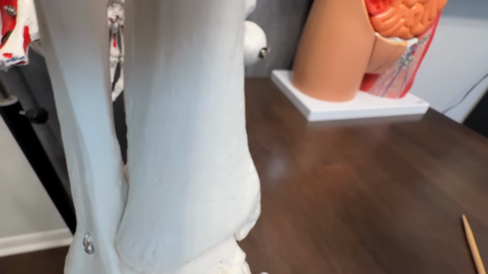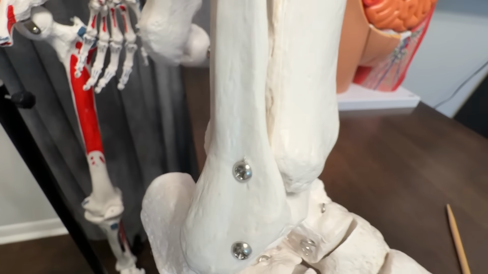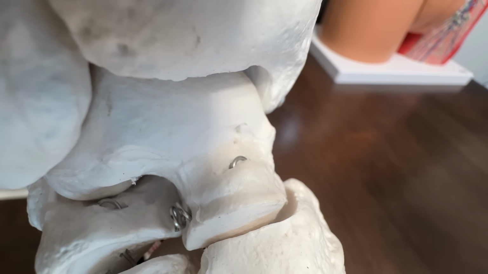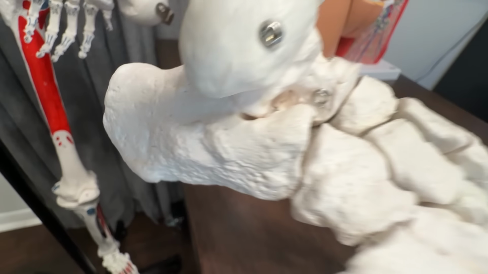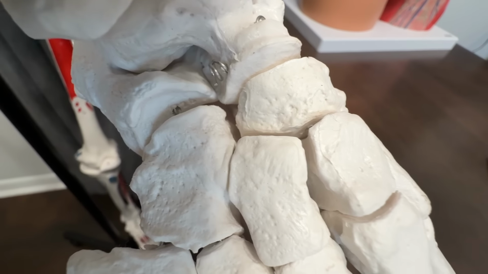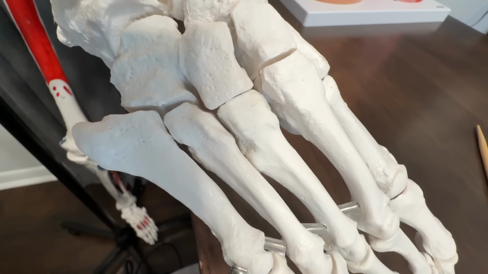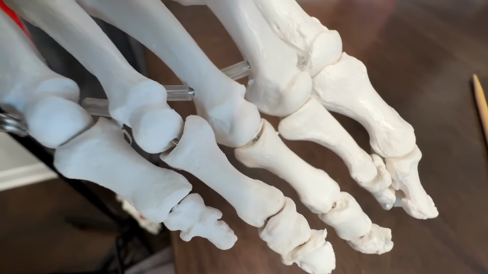So here we have the tibia, and we've got the fibula right there. We've got the talus bone that articulates with the tibia and the fibula. We've got the calcaneus or heel bone there. We've got the other tarsal bones right there. And then down from there, we've got the metatarsals and then the phalanges of the foot.